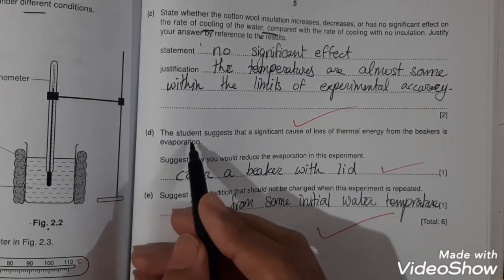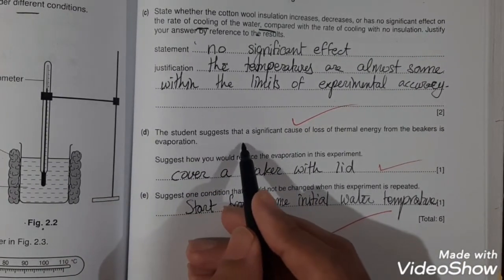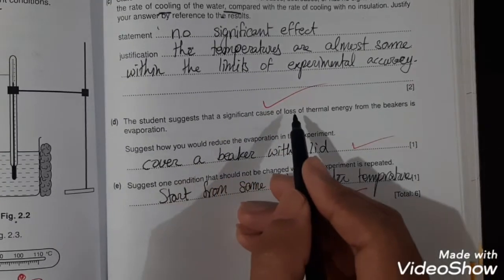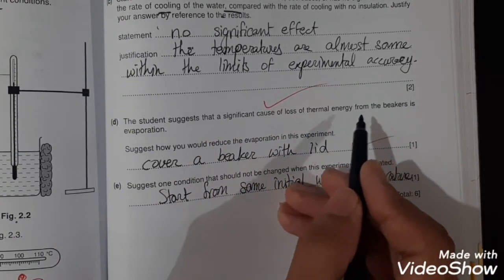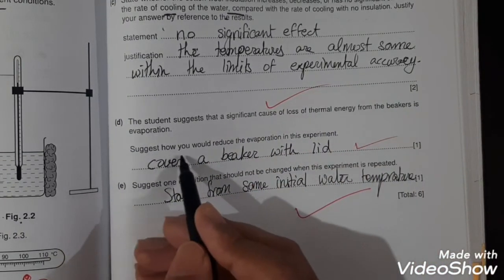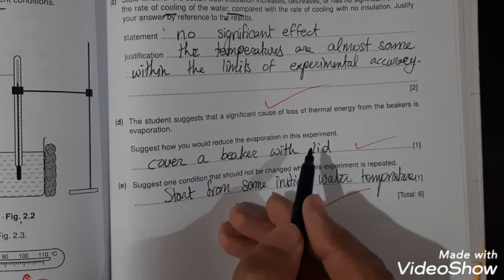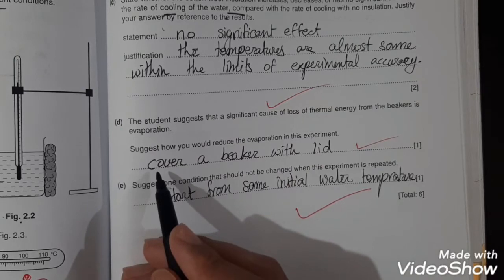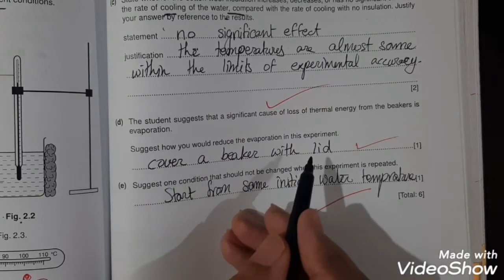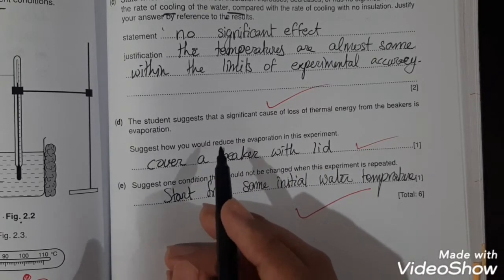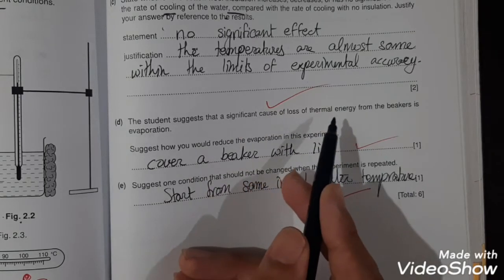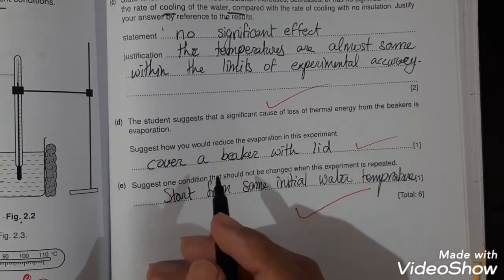Then part D states: the student suggests that a significant cause of loss of thermal energy from the beaker is evaporation. State how you would reduce this evaporation in this experiment. First we will write: cover the beaker with a lid. So this will reduce the loss of thermal energy from the beakers by evaporation.